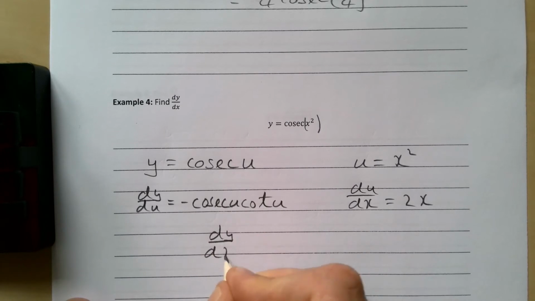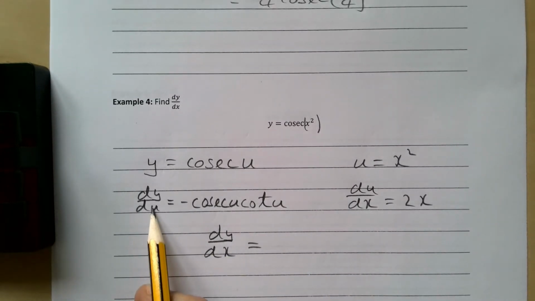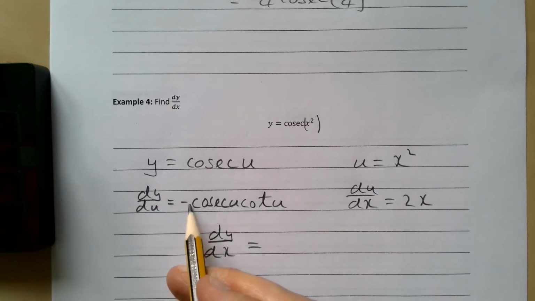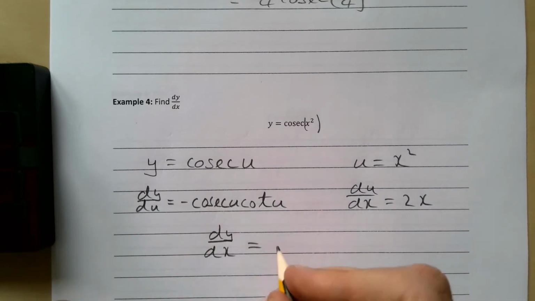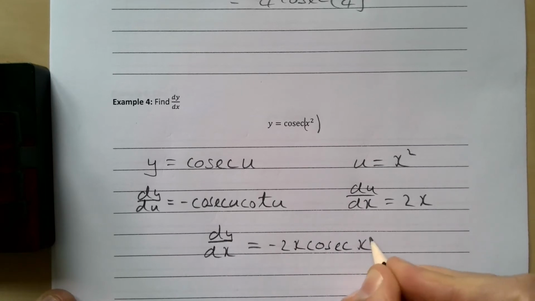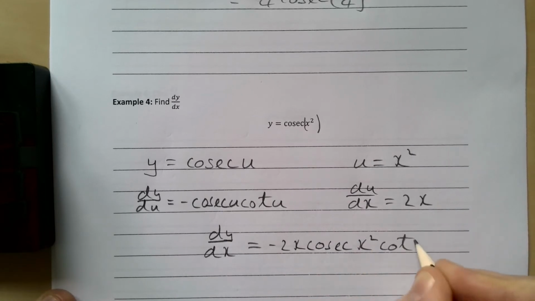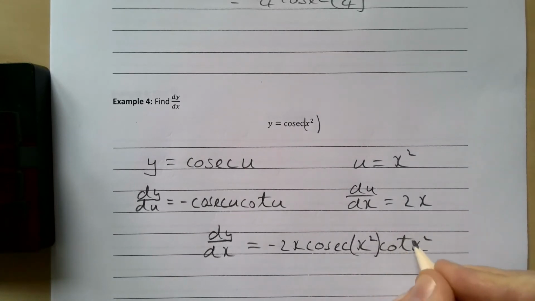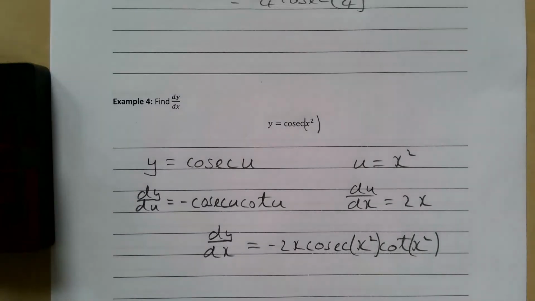dy by dx then, we're using the chain rule, aren't we always? dy by du times du by dx. So we have a minus this times the 2x, so I'm going to take the 2x to the front, minus 2x cosec x squared cot x squared, changing back my u's into your x squareds. They can be a wee bit ambiguous. I like them much nicer with a bracket around them, but that wouldn't be compulsory.